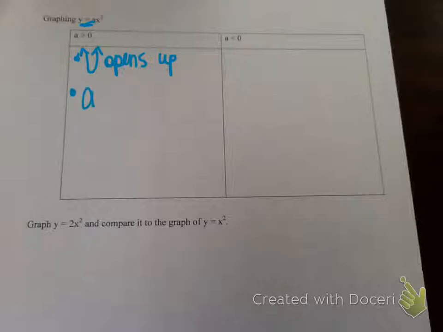And when a is greater than 1, so not a fraction, but when a is greater than 1, it is narrower than y equals x squared.